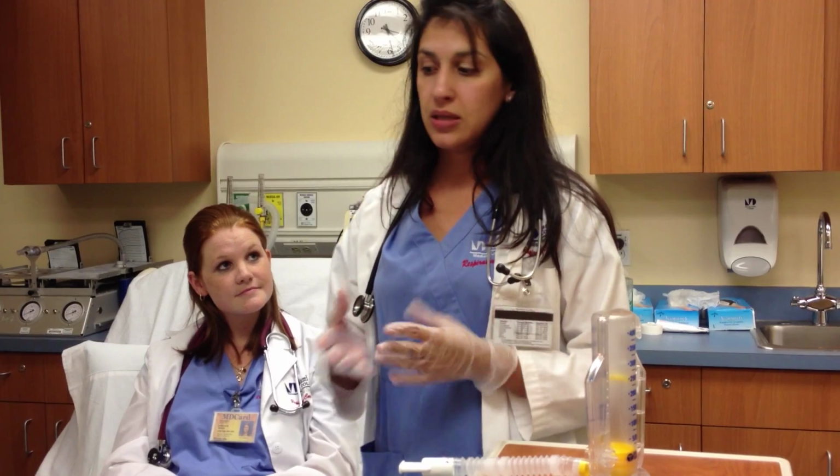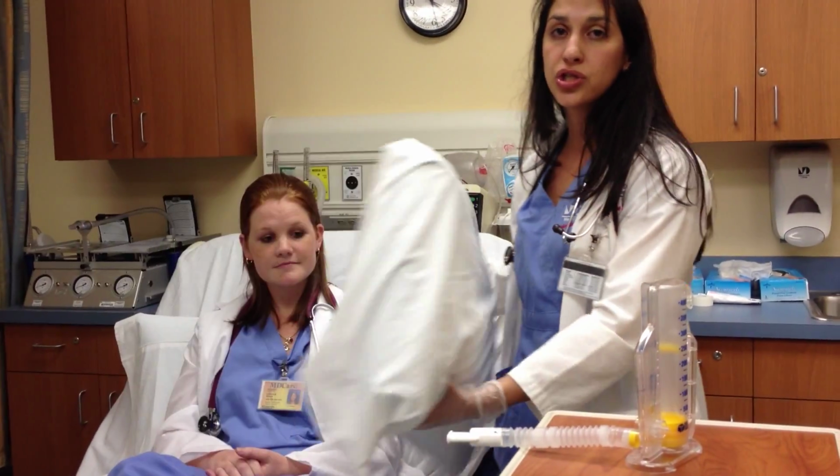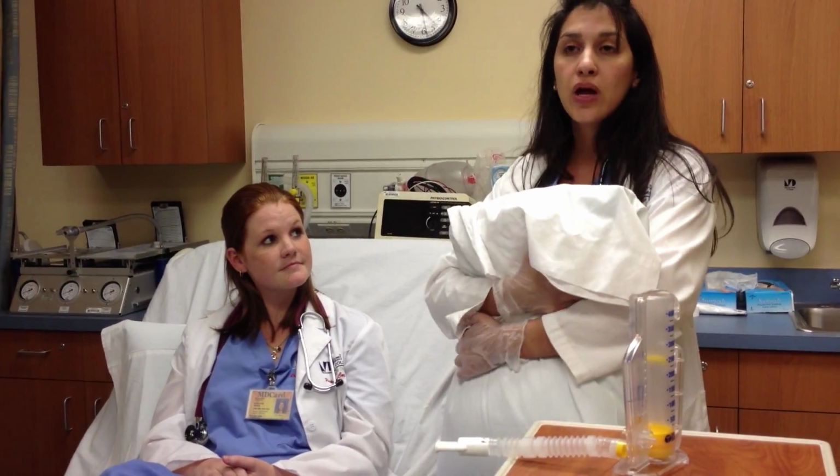What I'm going to explain to my patient is a procedure called splinting. This is putting a pillow to your patient's surgery area and having them hug the pillow in order to cough. This is called splinting, and it's going to help my patient from feeling pain while they're coughing.